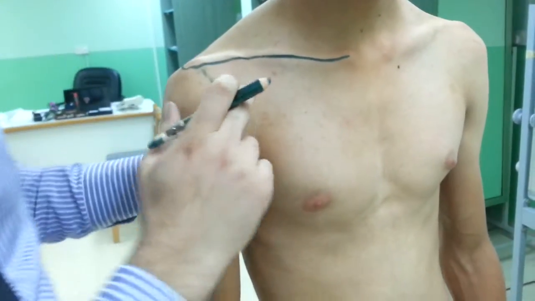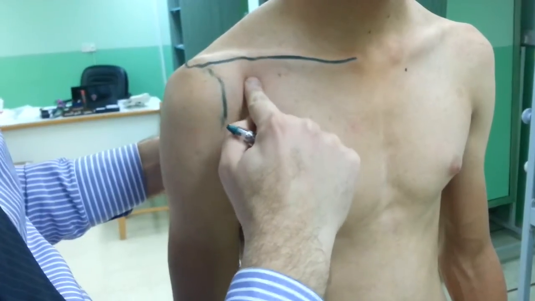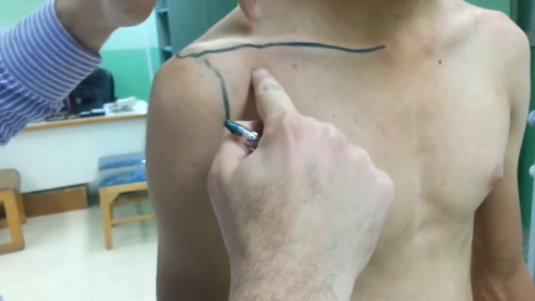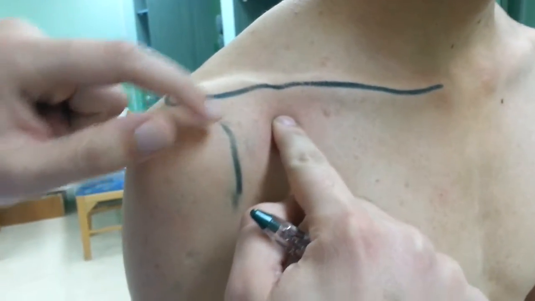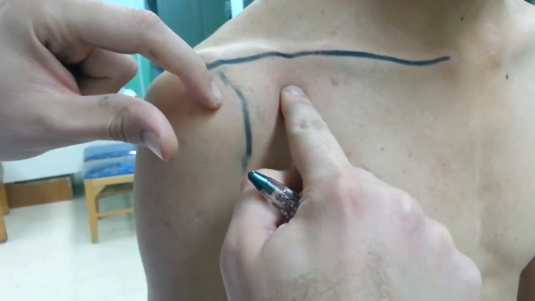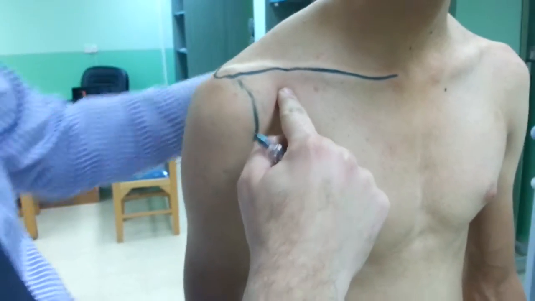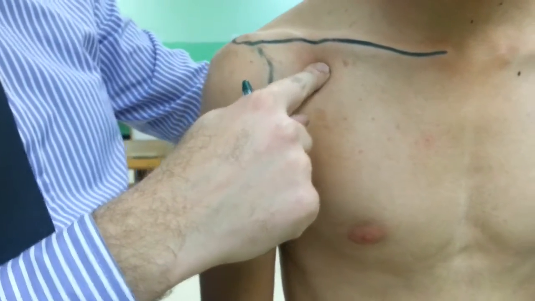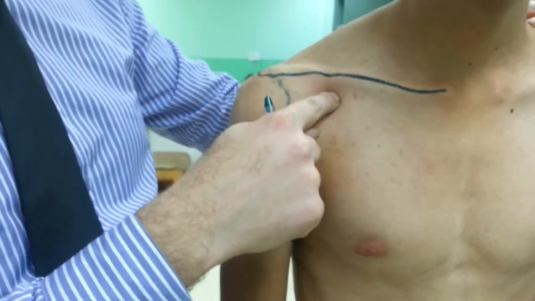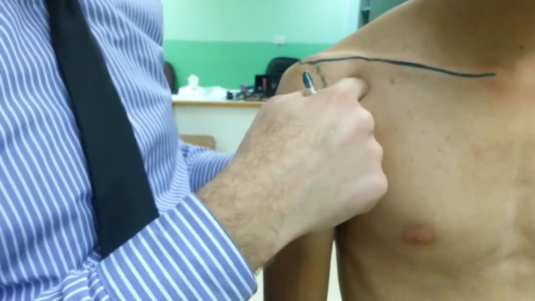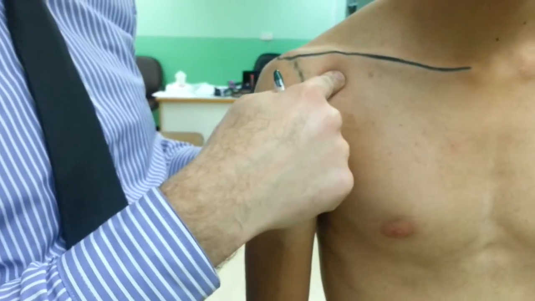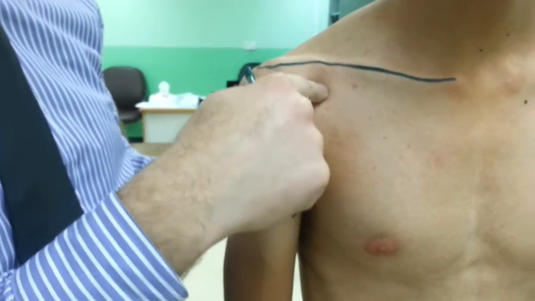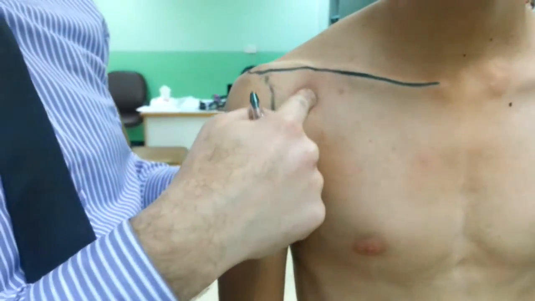So we can easily feel a bone structure, a round surface, located below the clavicle and medial to the lesser tubercle. Okay. Now we can ask the patient if this is the coracoid or not by asking him, do you feel a bone-like structure or not? Do you feel? Yes or no? Okay. He feels that this is a bone.